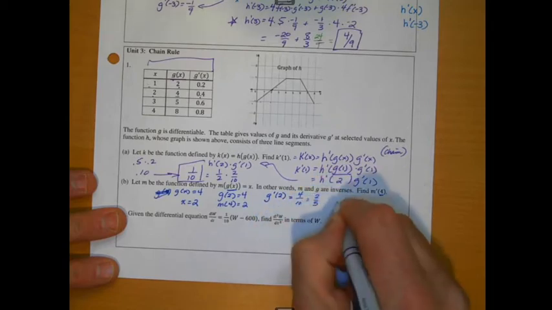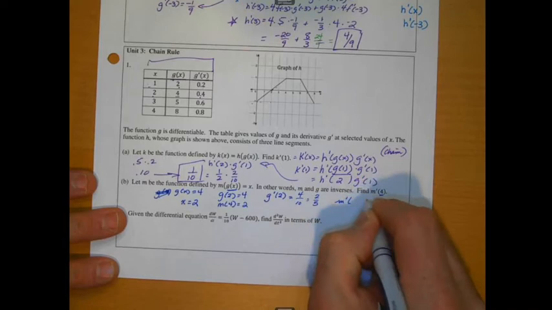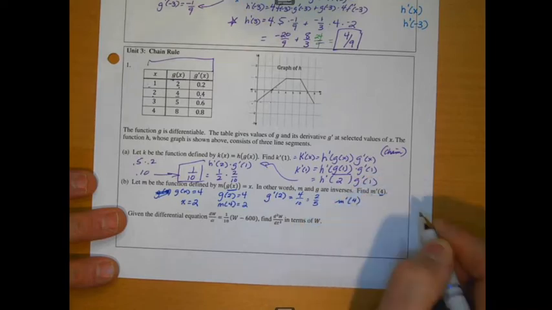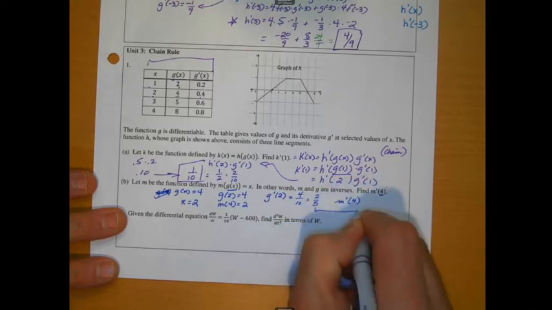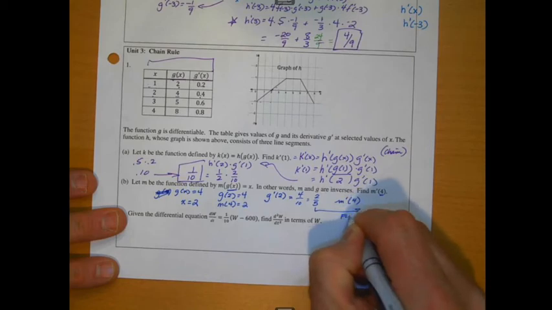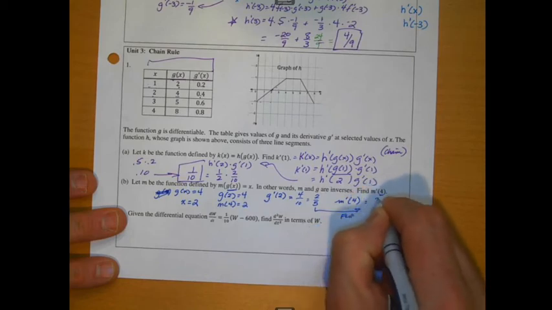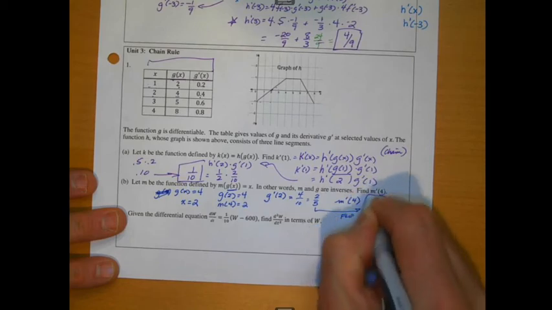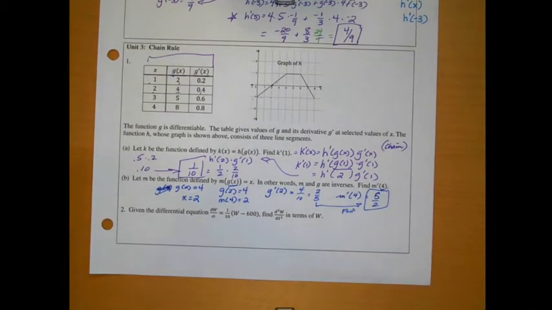And then what I get for m prime at 4 is I'm going to flip it. So g prime of 2 is 2/5. So that is going to be 5/2.